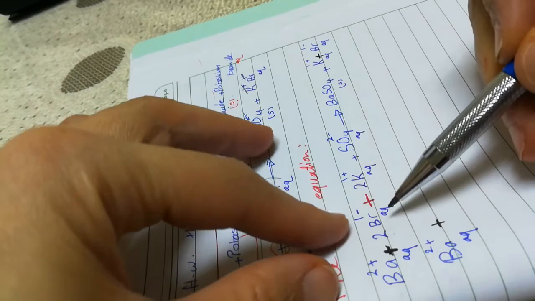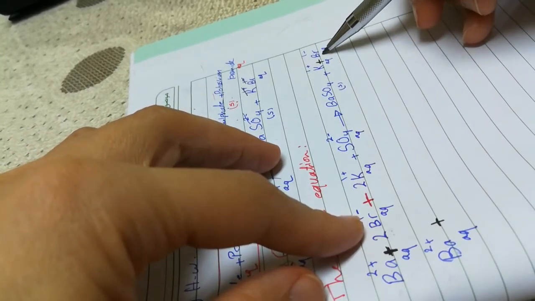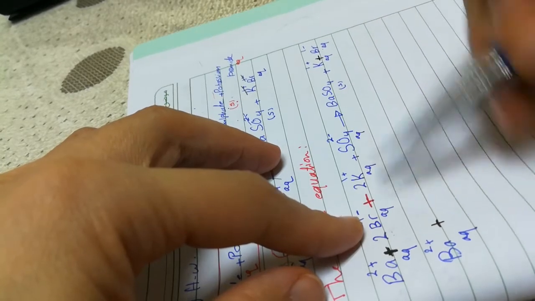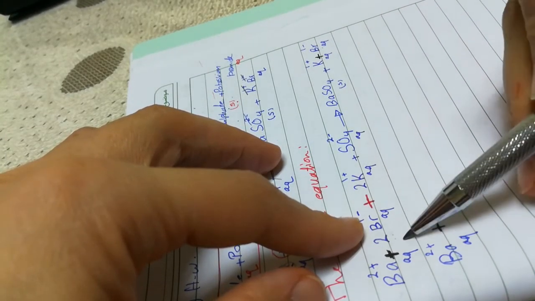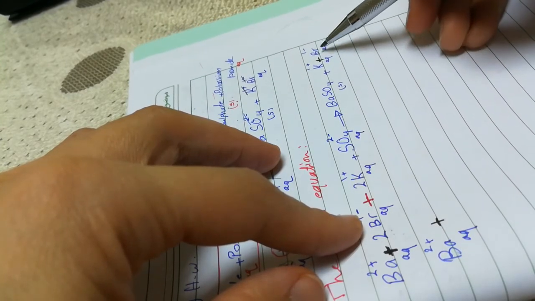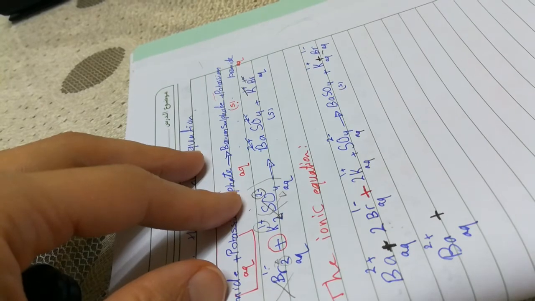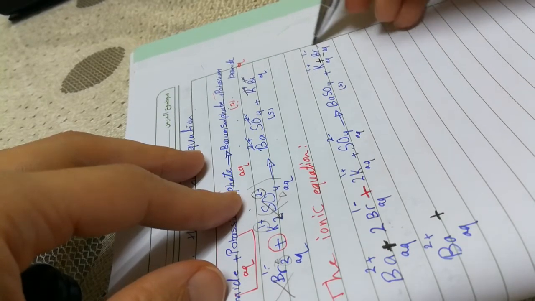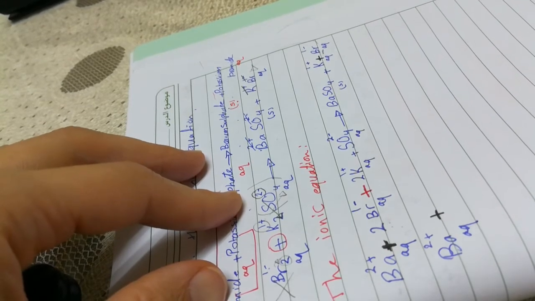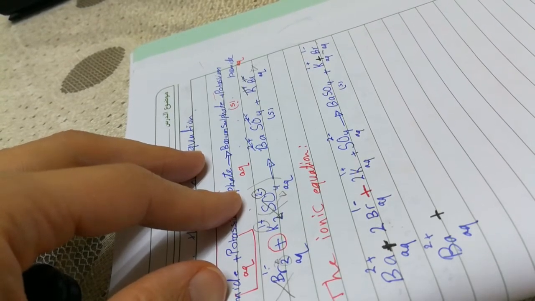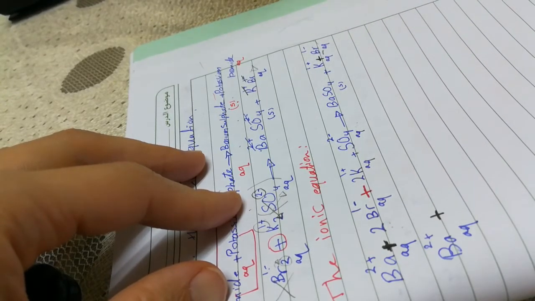Here, look, what is my mistake? 2Br -1, and here I have 1Br -1. If I want to cross them, I must have an identical number of ions. If this is 2, here must be 2. So if I don't have 2 here, be sure that I did not balance my equation. So simply go back to the original equation and balance it. Even if you forgot balancing the equation, the second step will remind you that you have to balance it.